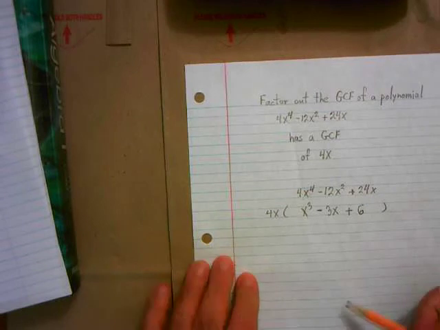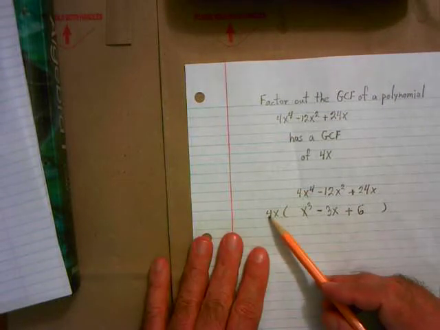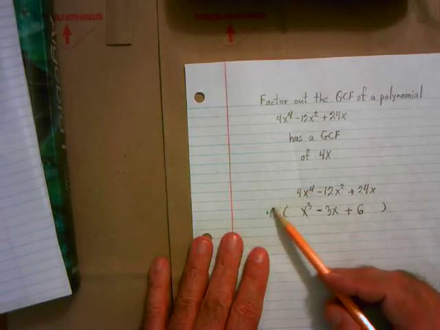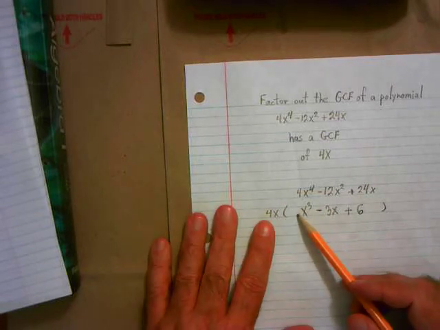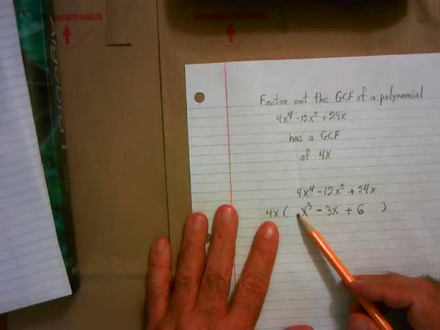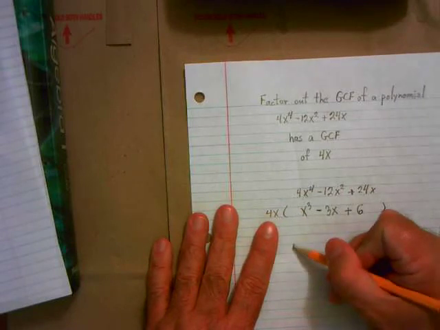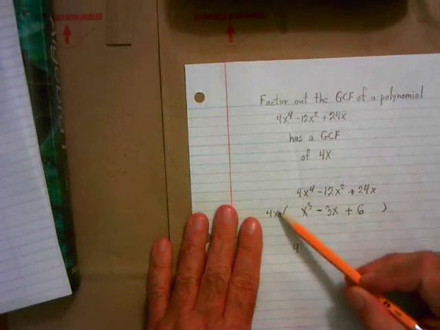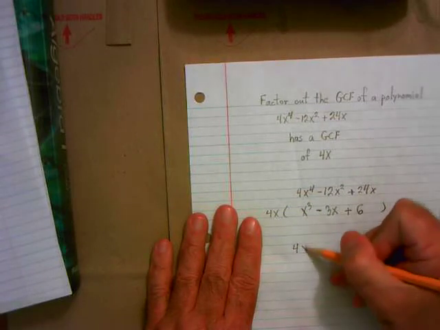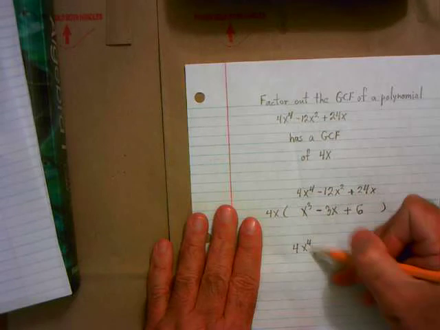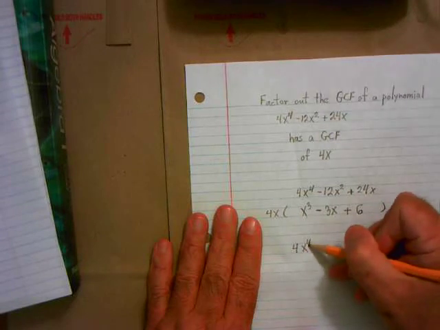Let's see if that works. 4x, we're going to multiply that times this first term. We'll do the numbers first. 4 times, there's a 1 there, even though we didn't write it. So 4 times 1 will give us 4. And x to the 1 times x to the third will give us x to the fourth. There we go.